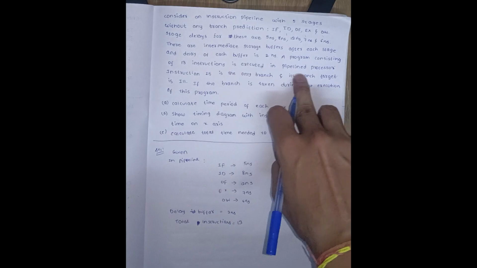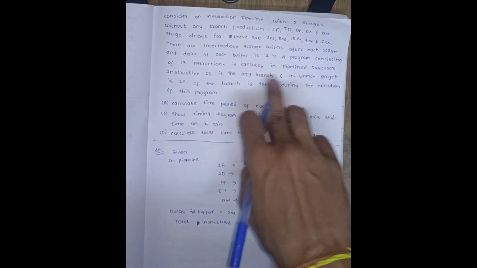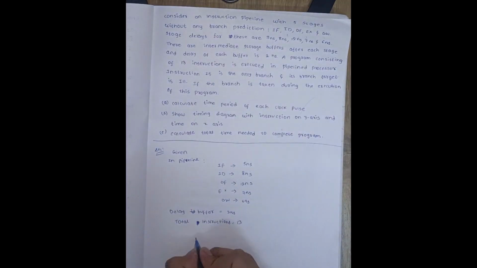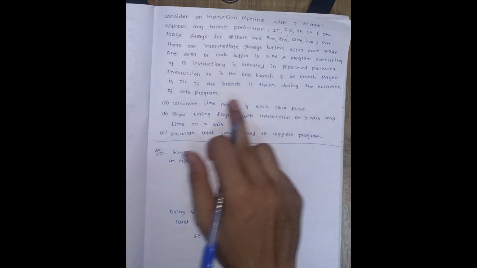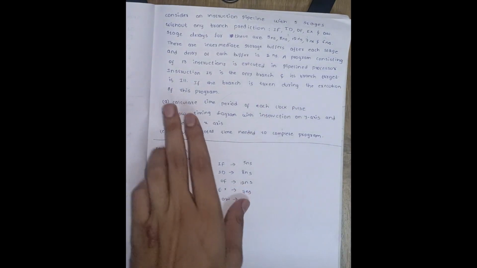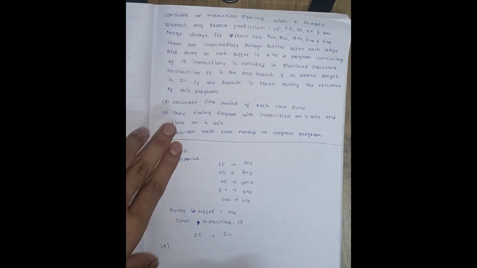Now this is executed in a pipeline processor. Instruction I5 is the only branch, and its branch target is I11. So I5 is the branch and its target is I11. If the branch is taken during execution of this program, then calculate the time period of each clock pulse.